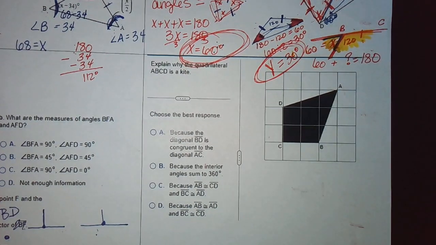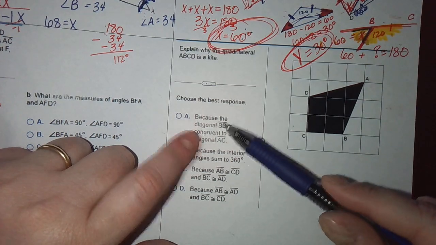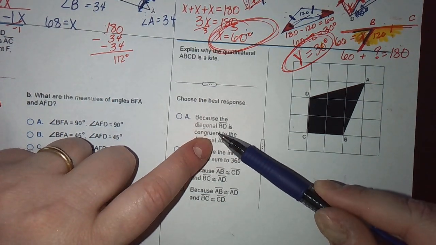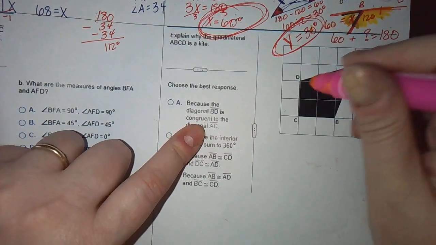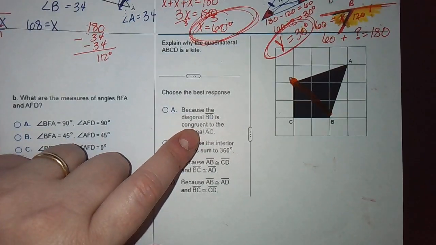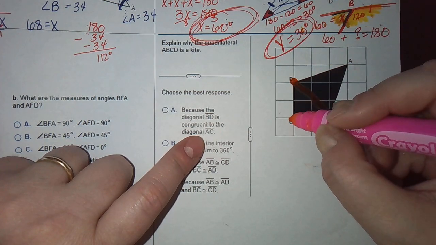It says explain why the quadrilateral is a kite. Okay, let's look at the answer choices. Part A says because the diagonal BD, let's find where BD is. It's this sucker. BD is congruent to the diagonal AC.